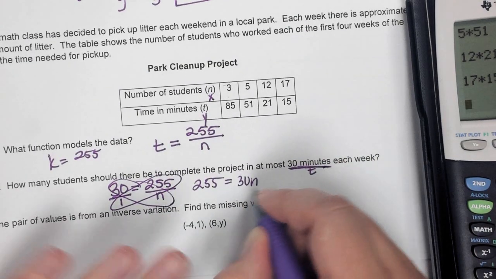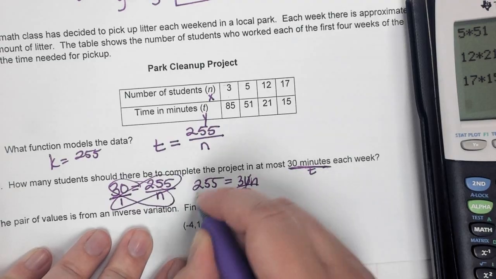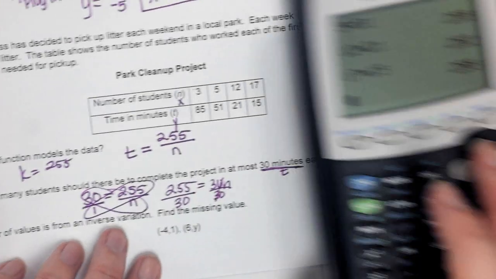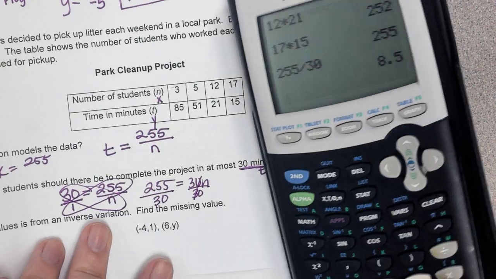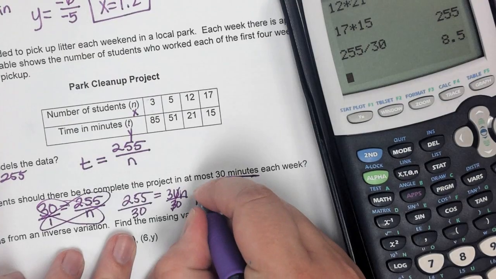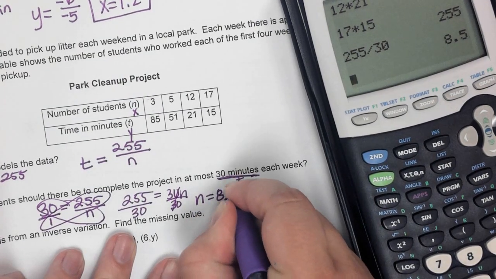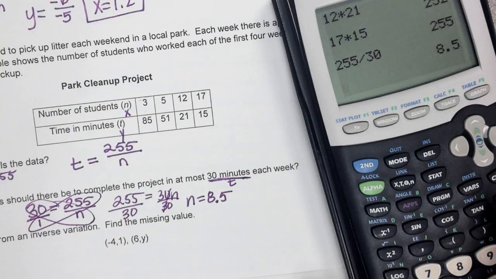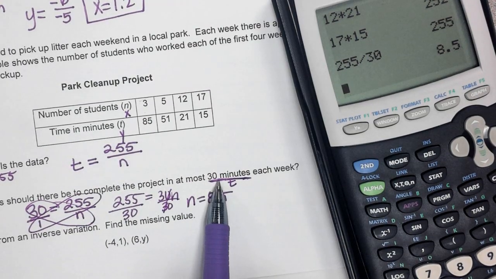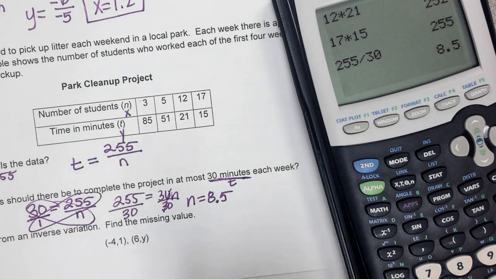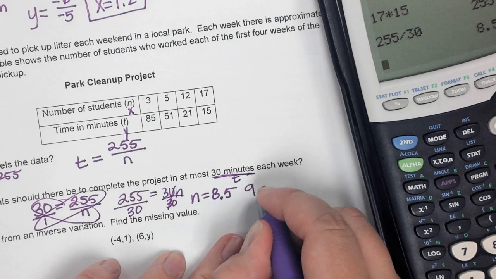Okay. So divide by 30. That's 255 divided by 30. N equals 8.5. But I can't have half of a person show up. Right? Just say 9. I can either say 8 or I can say 9. If 8 people show up, it's going to take longer than 30 minutes, right? So I need that 9th person. So we're going to say 9 students.